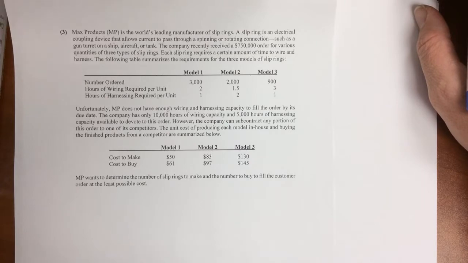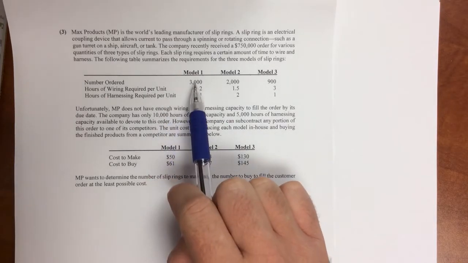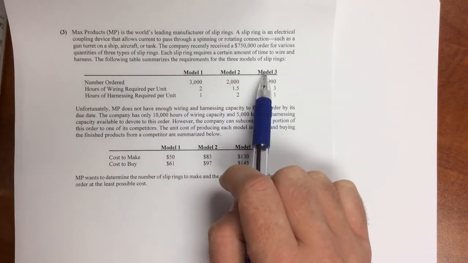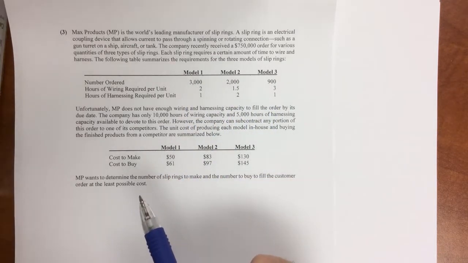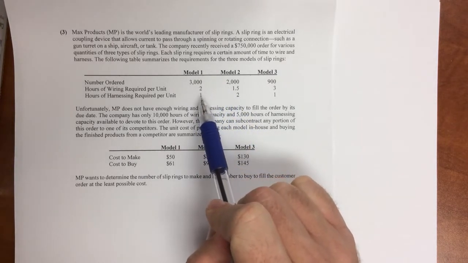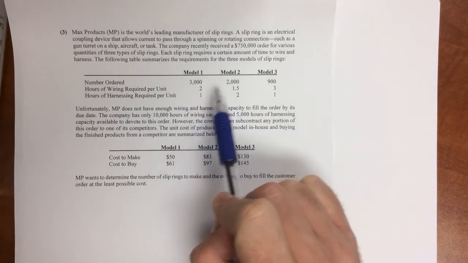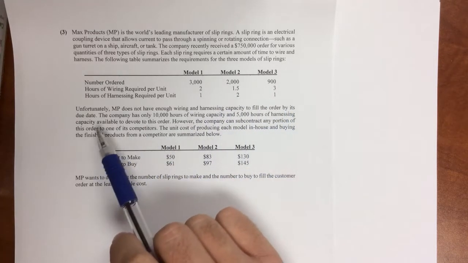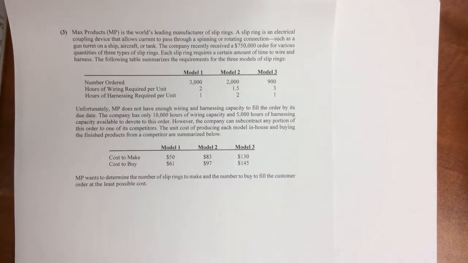Now this order requires that they produce 3,000 of Model 1, 2,000 of Model 2, and 900 of Model 3. All right, but to create Model 1, it requires 2 hours of wiring, 1 hour of harnessing. Model 2 is 1.5 and 2. Model 3 is 3 and 1. Okay, but here's the information that makes this really interesting.